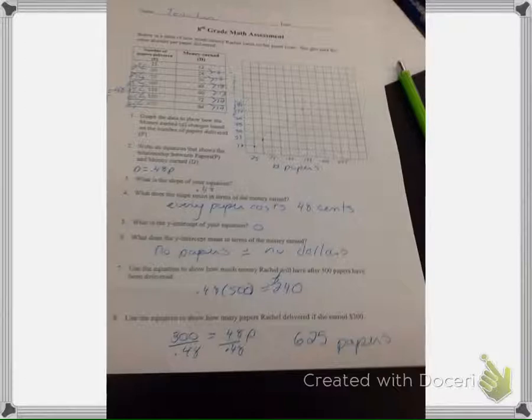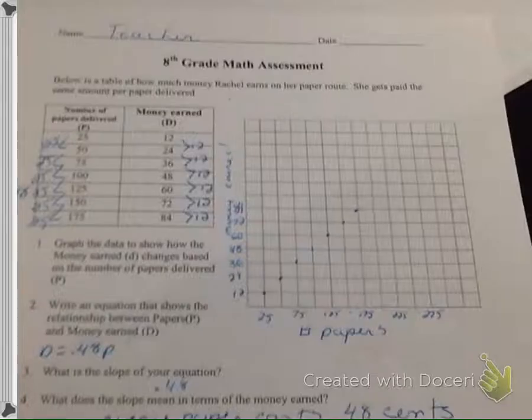All right, so the slope of your equation is the number that's in front of the variable here, and that's 0.48. And what it means is that every one paper costs 48 cents. What's your y-intercept? Well, this problem has no y-intercept. There wasn't one shown to you in the table, and you can work backwards by subtracting 12 and subtracting 25. I'm going to show you this.